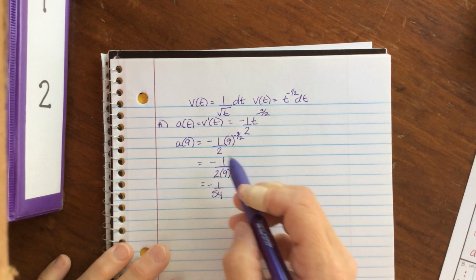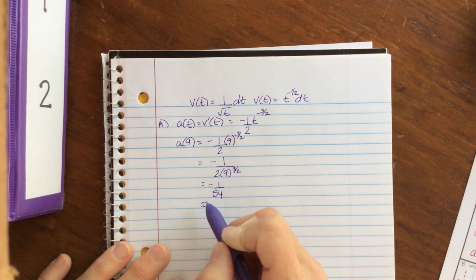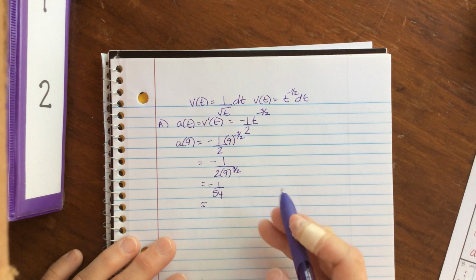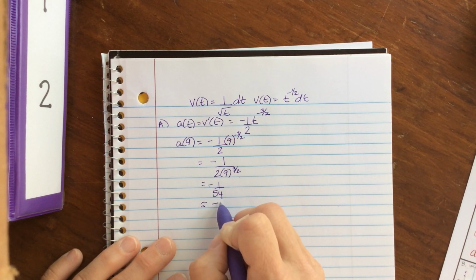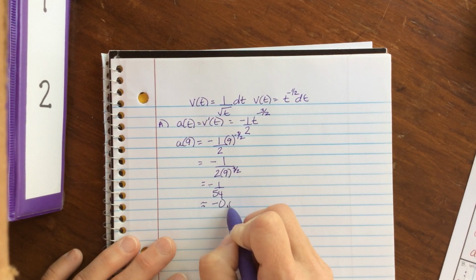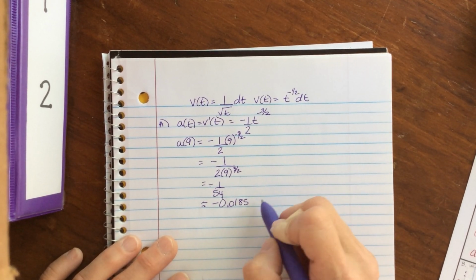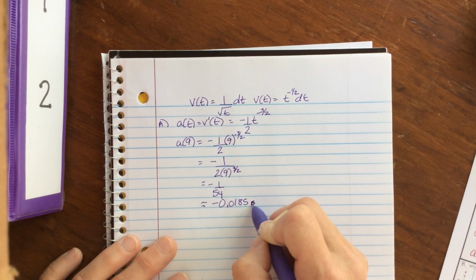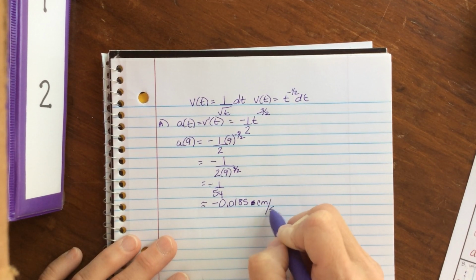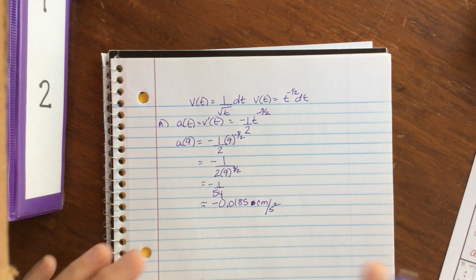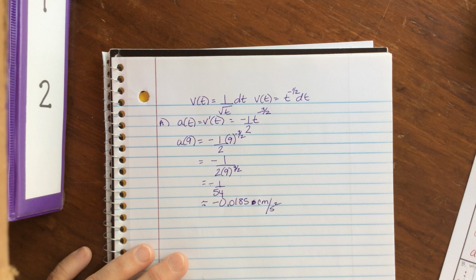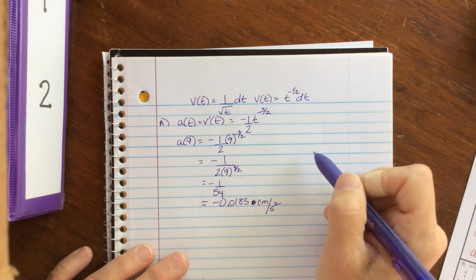Okay, if this were a calculator active question, your answer would be approximately 0.0185, and I'll say centimeters per second squared, even though I didn't include any units. So again, what does this mean?